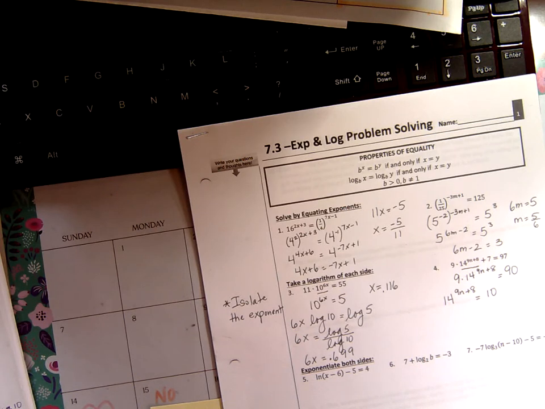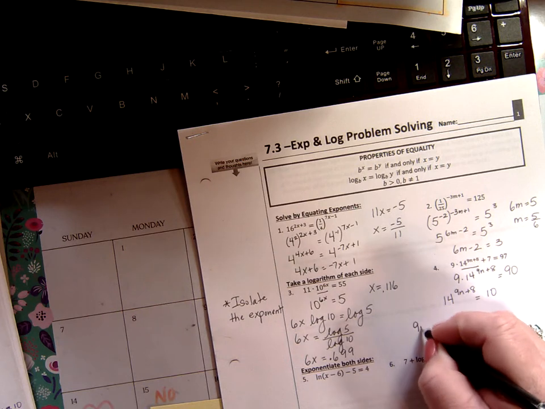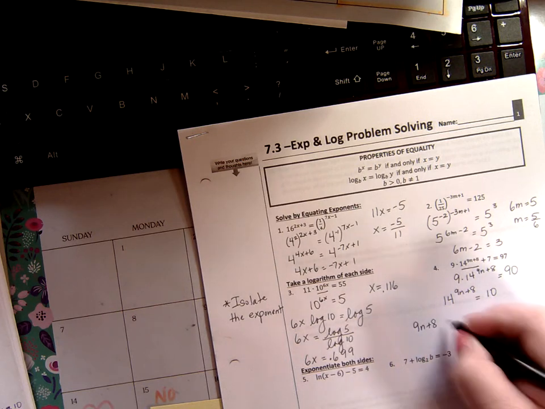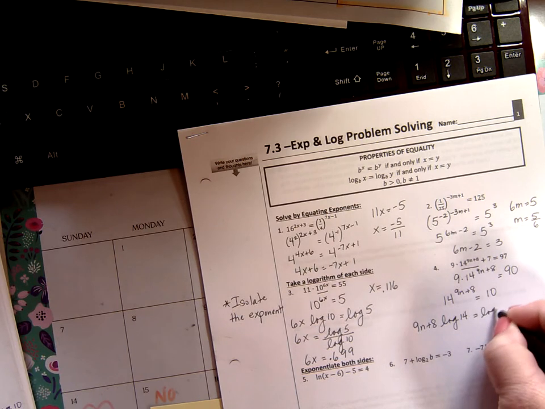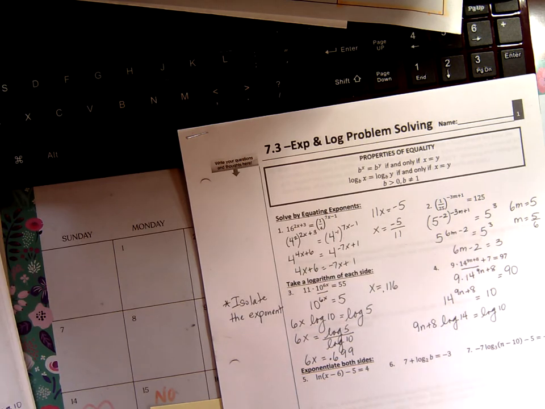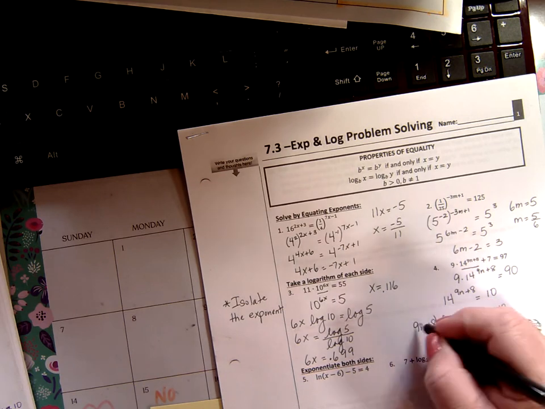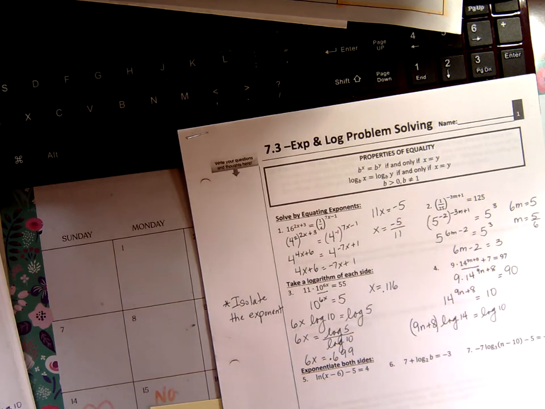So the power comes down in front, (9n plus 8) log of 14 equals log of 10. Maybe you might even want to, just for the sake of non-confusion, put parentheses around that power, because it's not just the 8 that's attached with that log, it's the whole power there.